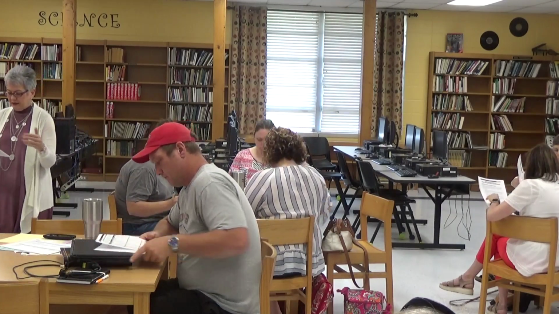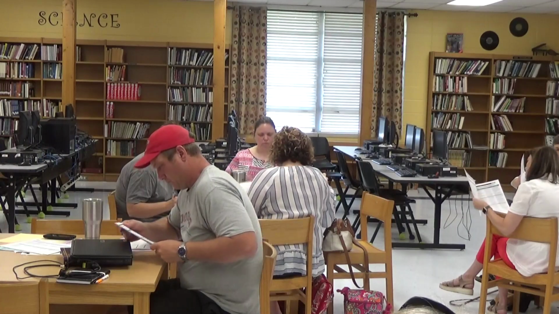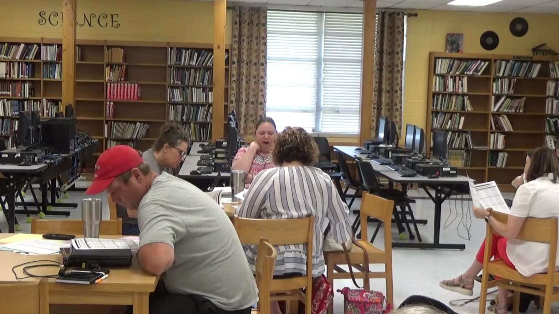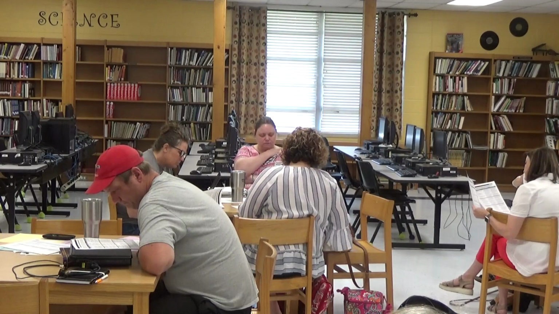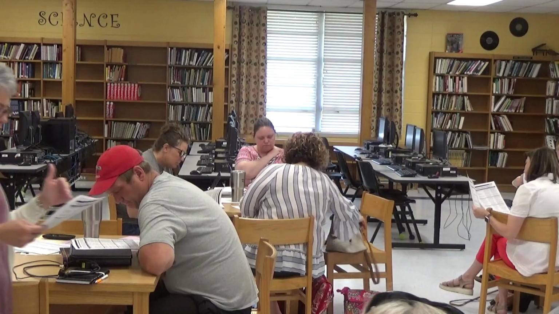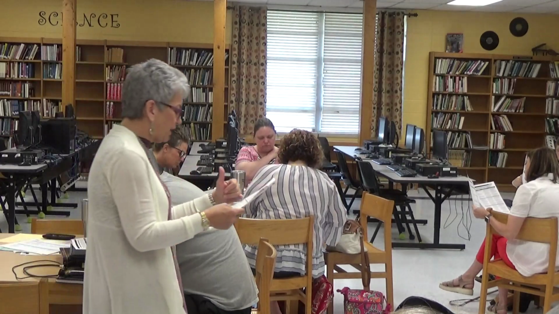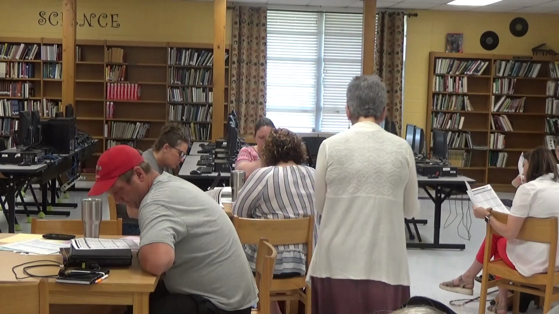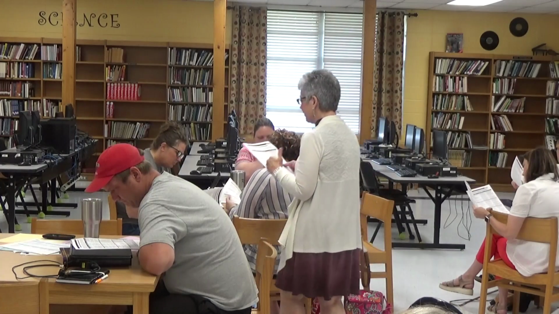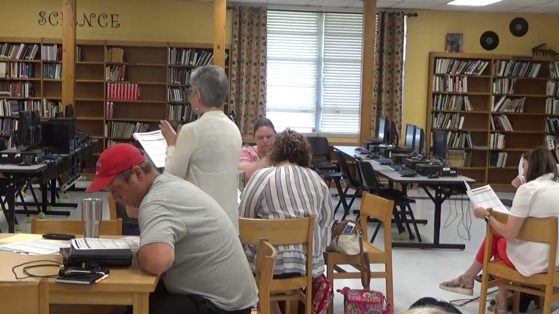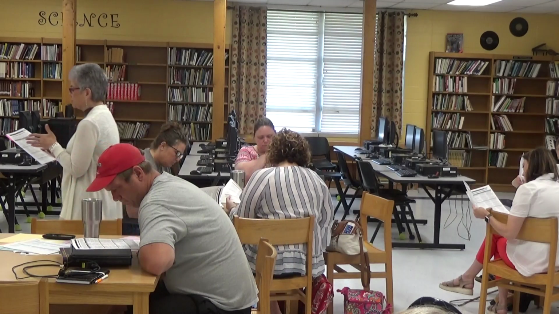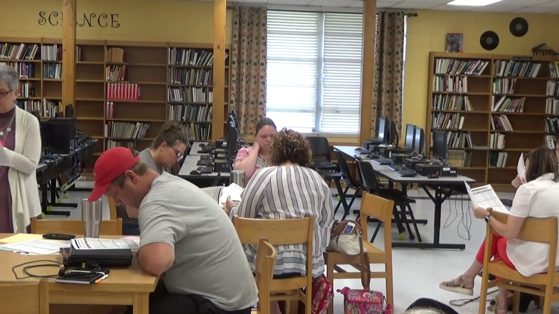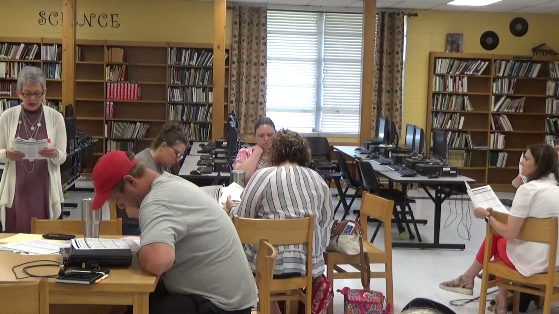you can see it's got the gray heading. It's got the key ideas and details, which are the reading standards for literacy, history, social studies, grades 6 through 12. And then it breaks it down to craft and structure, integration of knowledge and ideas, and then the range of reading and level of text complexity. If you look at the columns, it says grades 6 through 8 students, grades 9 through 10, and then grades 11 and 12.